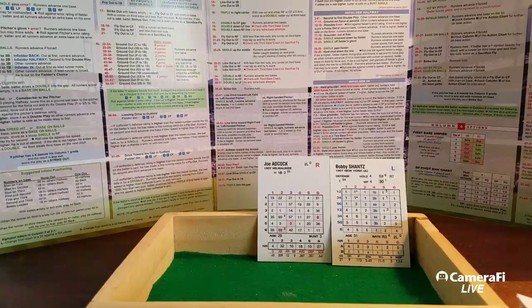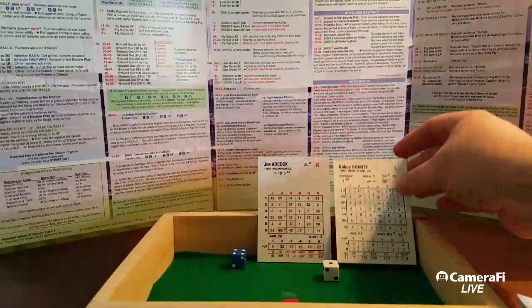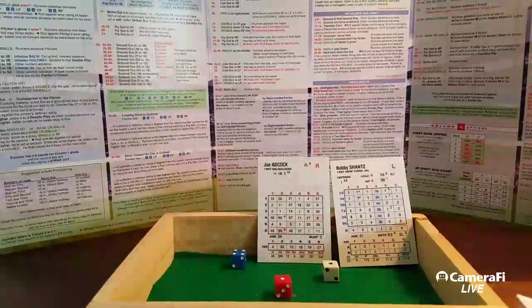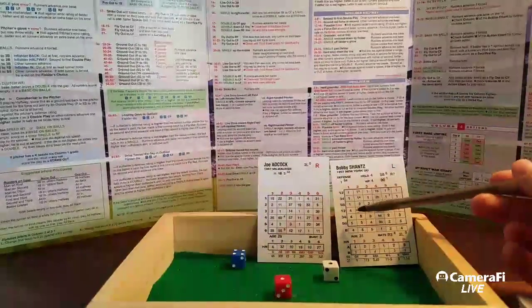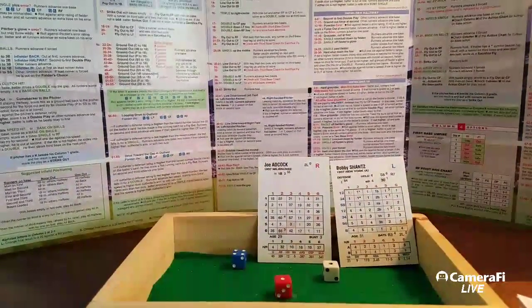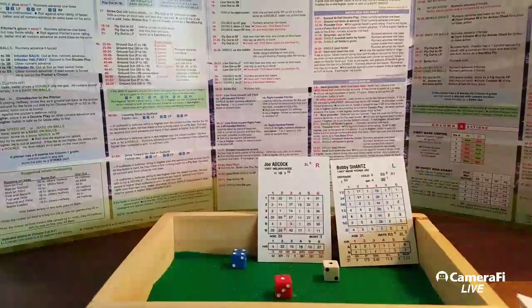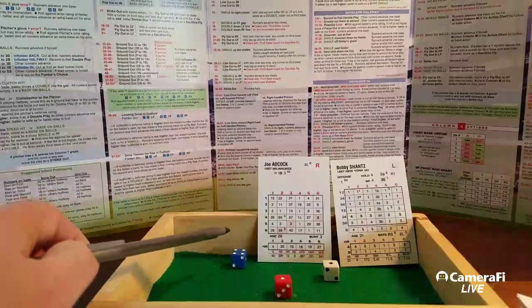Here's Joe Adcock. He doubled his first time up. And we get a 1-1-4. 1-1 for Adcock's a 15. A 1-4 is a 4. That's a 19 in column 1. And that's an infield single plus an error. And we need to check the blue die to see who the fielder is. The blue die is a 4.